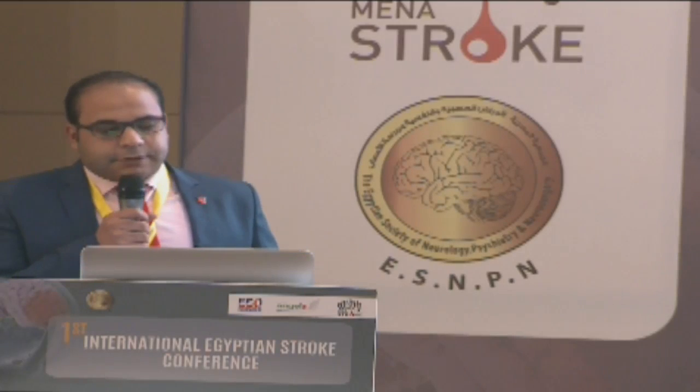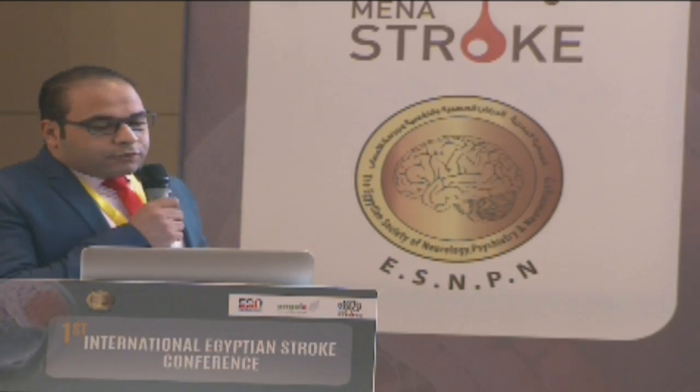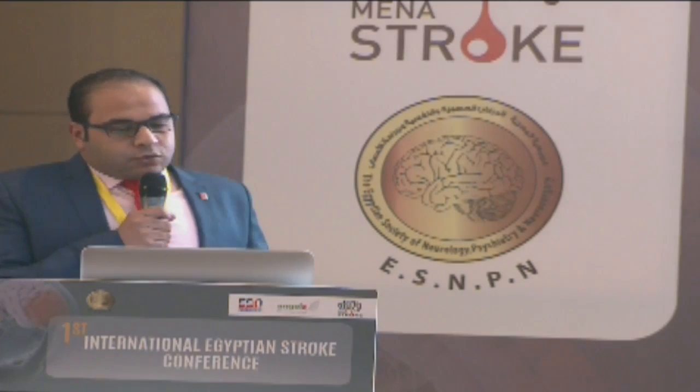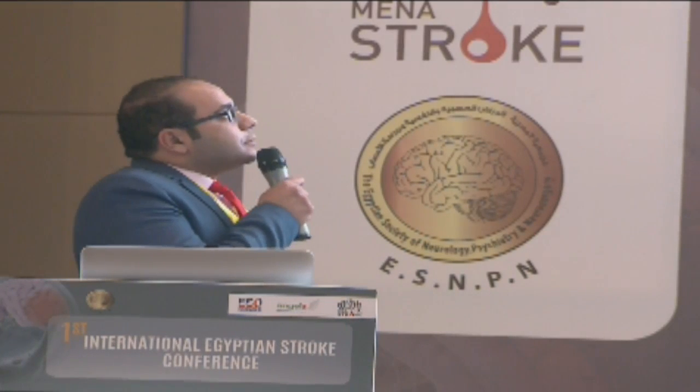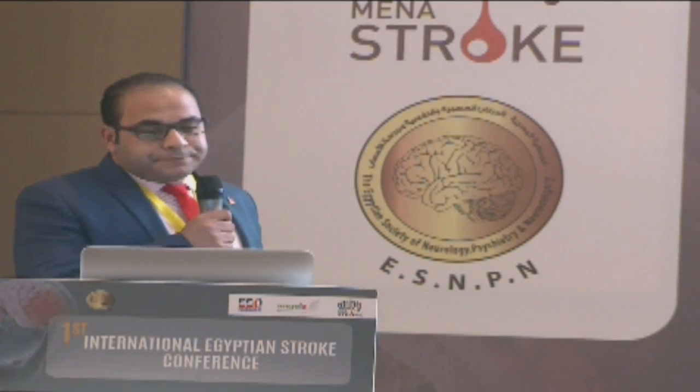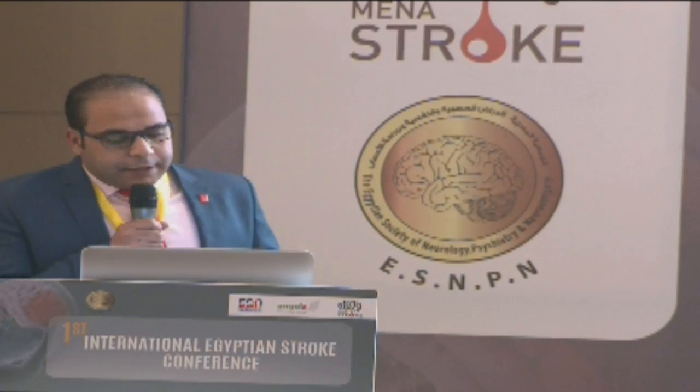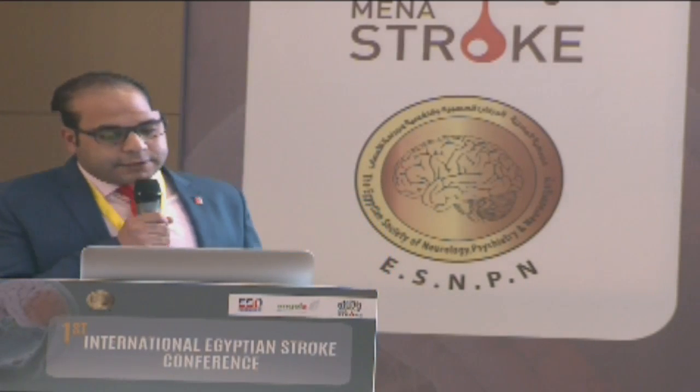We start with thrombolytic therapy, started in February 2017. Total number of cases treated with RTPA inside our stroke unit: 42 cases. Outcome of cases treated with RTPA in our stroke unit: 33 cases improved totally on RTPA, 8 cases not improved but also not complicated, 1 case complicated with intracranial hemorrhage.